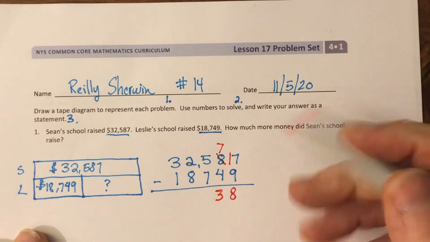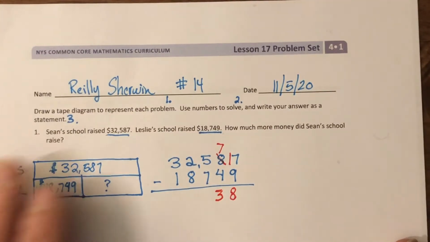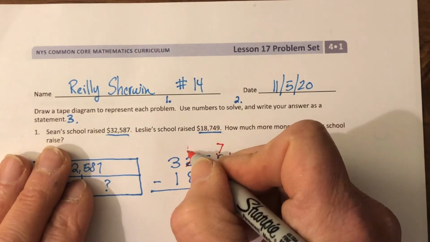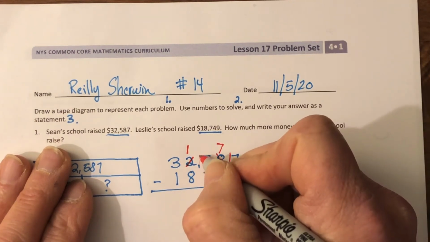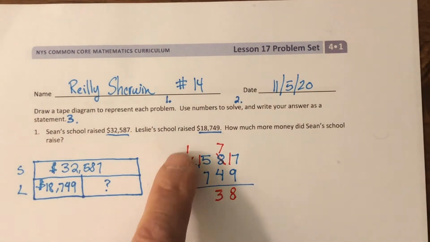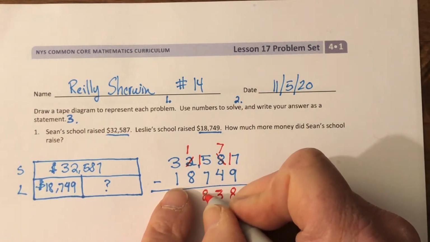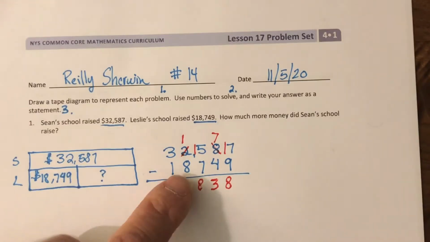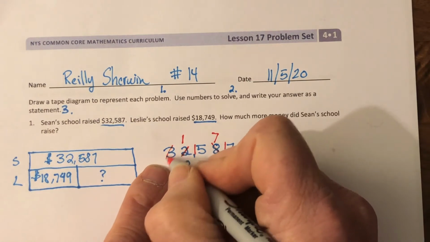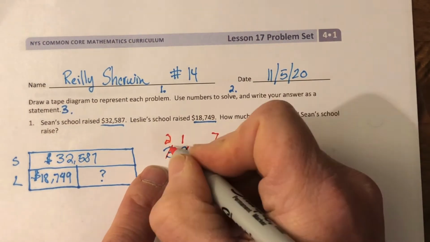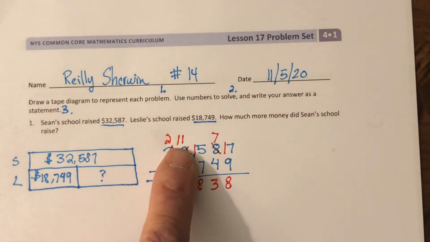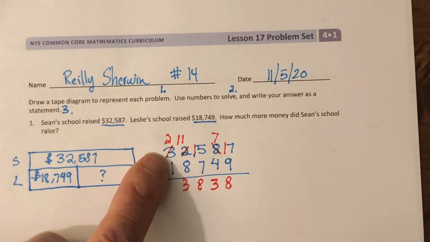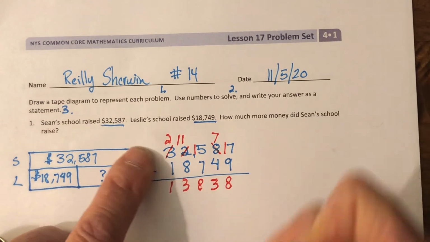Now I've got 5 minus 7. Can't do that. I can't take 7 if I only have 5. So I come over here and I take one out of the 2 thousands, leave 1. Now I take that 1 that I took, put it there and make 15. So 15 minus 7, that's 8. Now 1 minus 8. Can't do it. Can't take 8 if I only have 1. So I come over here to the 10,000s place, cross out the 3, leave a 2, and then make the 1 an 11. 11 minus 8 is 3. Just like that. 2 minus 1 is 1.